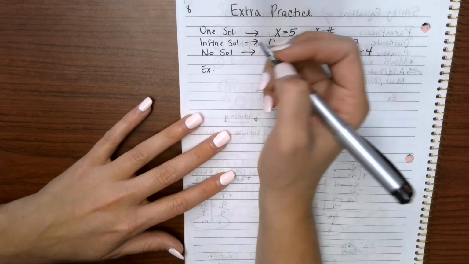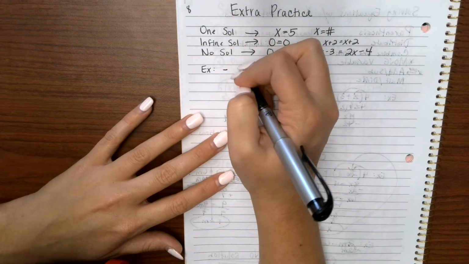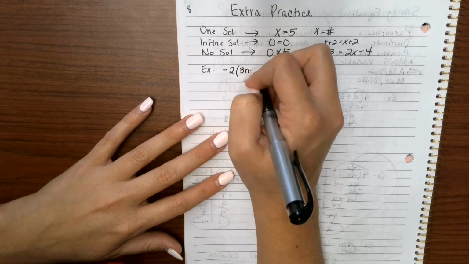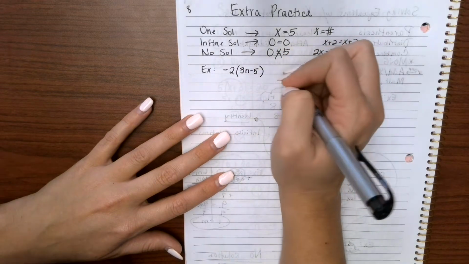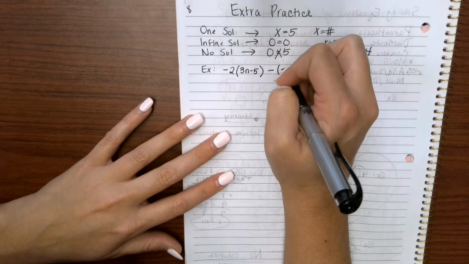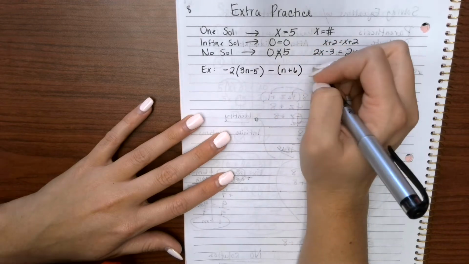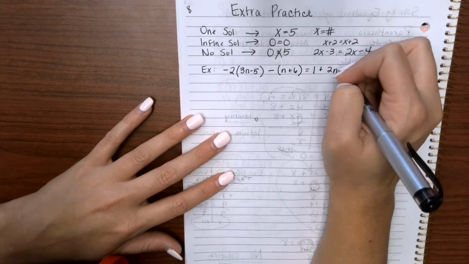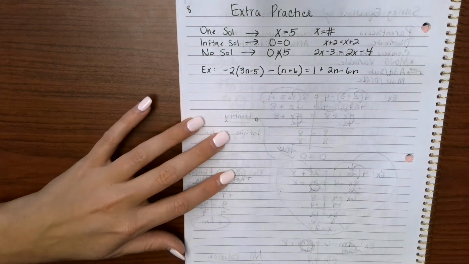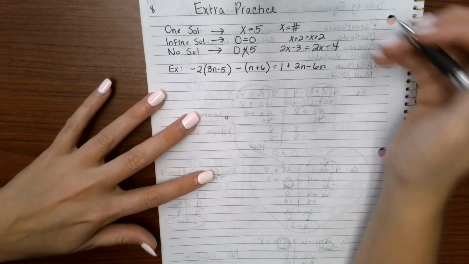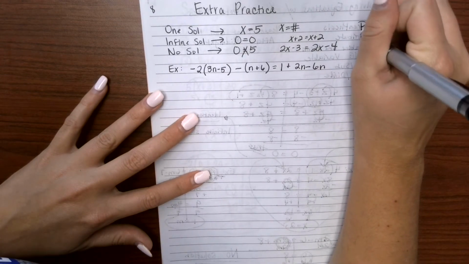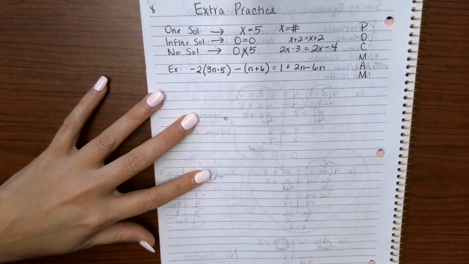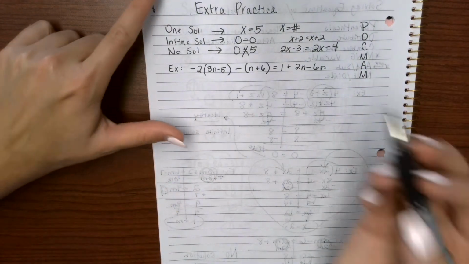Let's do this one. This is a long one. Negative 2 in parentheses 3n minus 5, minus n plus 6, equals 1 plus 2n minus 6n. So the first thing I want you to get used to doing is writing out to the side, please don't call me after midnight, and go through your steps.